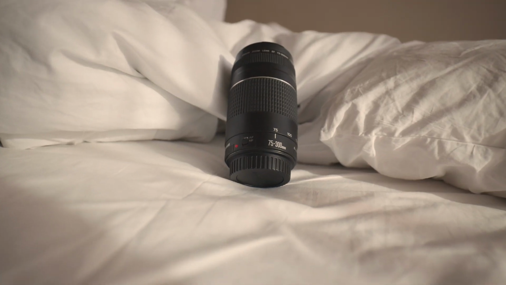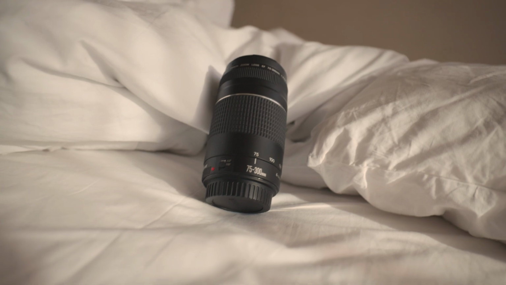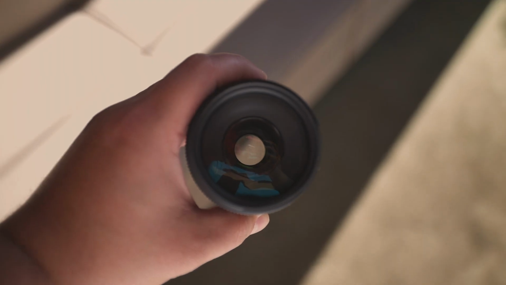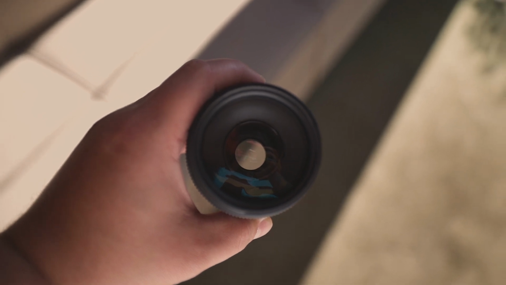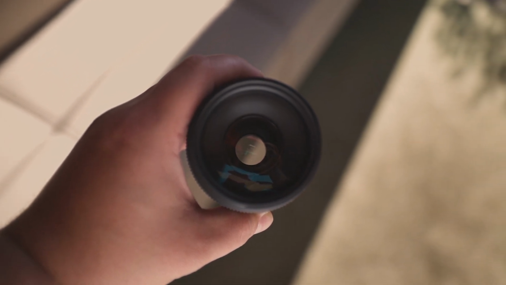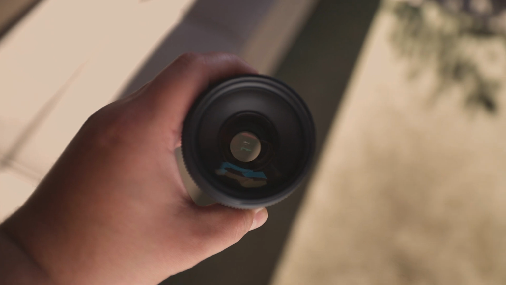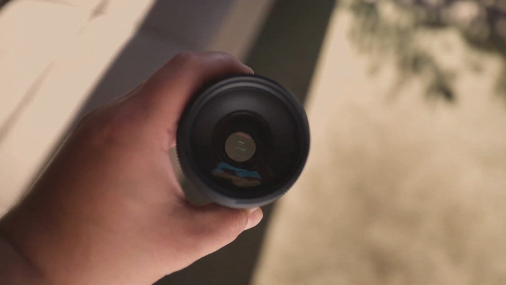Vignetting is when you get a bit of darkening in the corners of the photo. This isn't really a problem in my opinion, as it adds depth to the images and it allows you to focus more on the subject in the center of the frame. This works especially well for portraits.